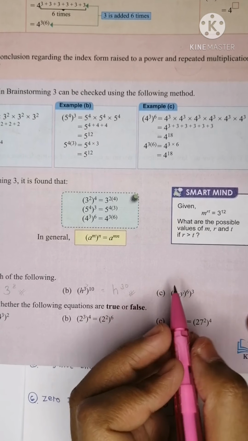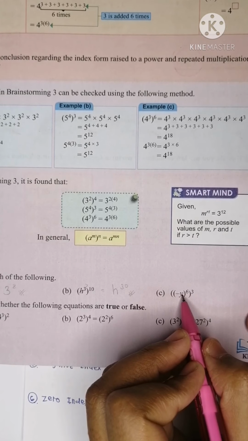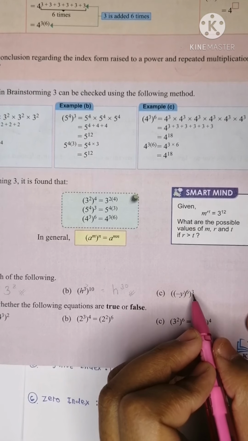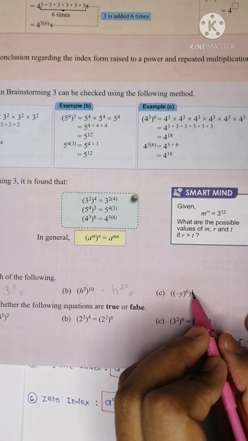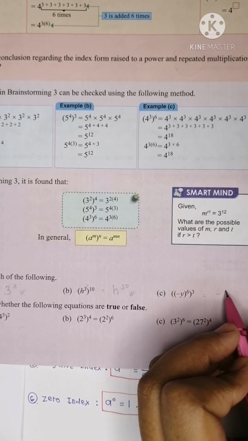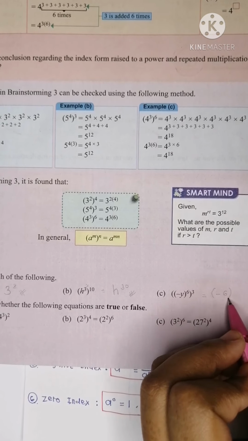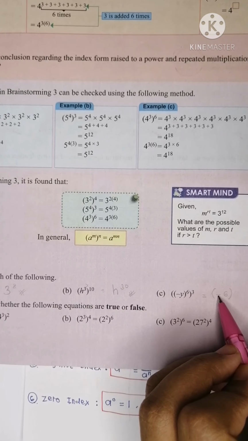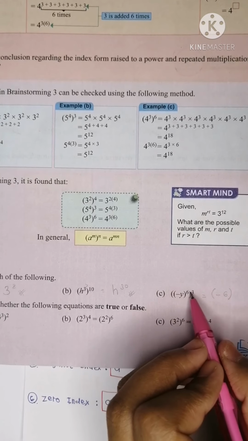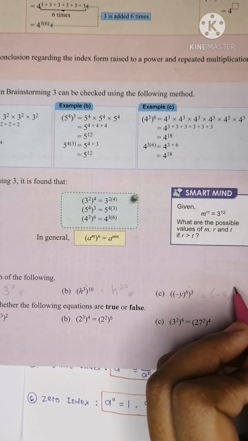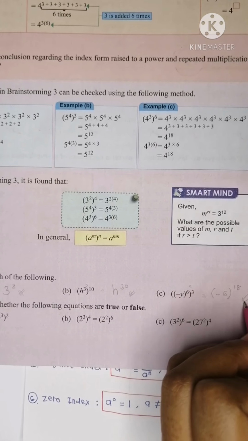For C, negative y in bracket to the power of 6, and then in bracket to the power of 3. So what is your answer? You can solve it like this: negative y in bracket. Why should we put a bracket? Because there is a negative here, so that's why you need to put a bracket. The operation between both of these powers is multiply. So 6 times 3, 18. That's it.